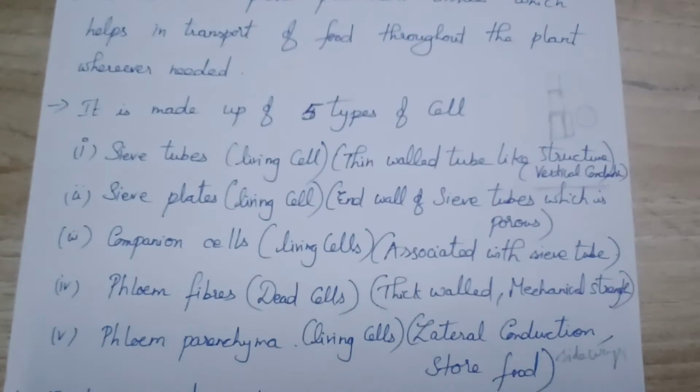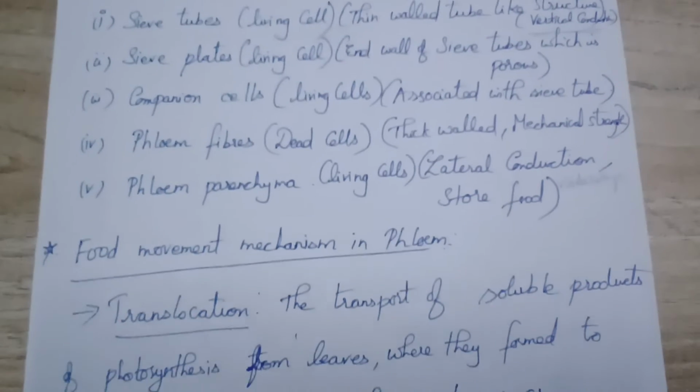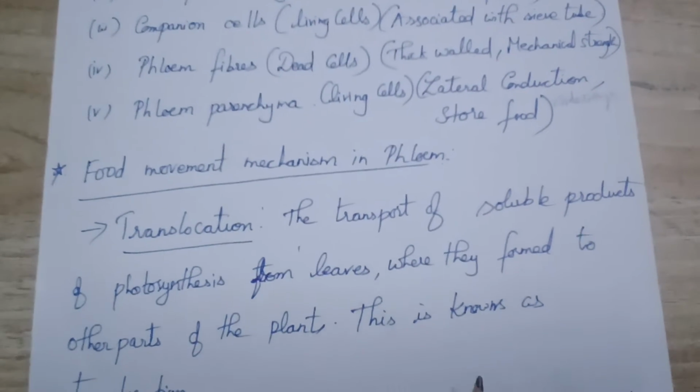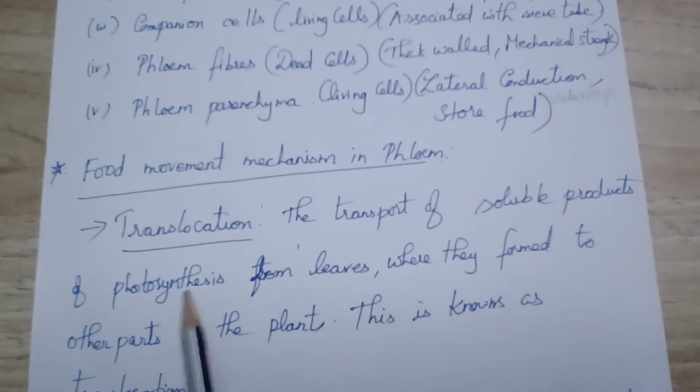Okay, so what type of mechanism is involved in the phloem? It is translocation. What is meant by translocation? The transport of soluble products of photosynthesis. That is, whatever the byproducts of photosynthesis are, what is that? Glucose, mainly sugar, right?